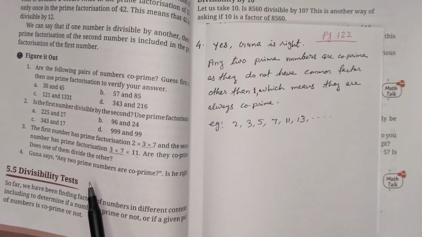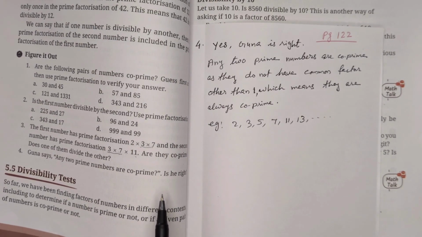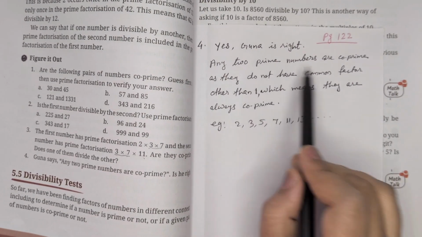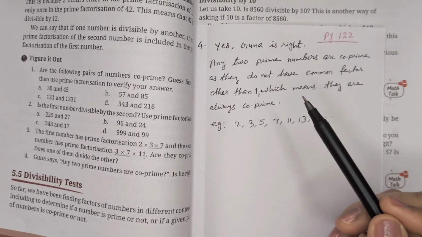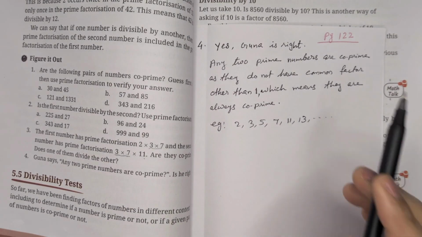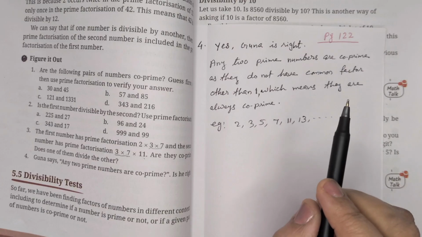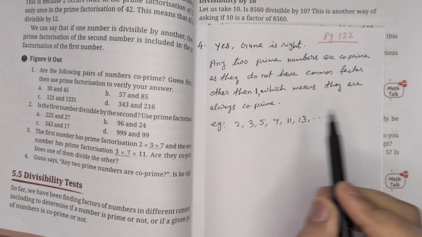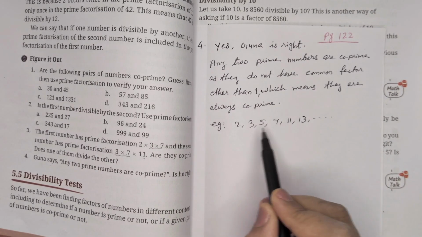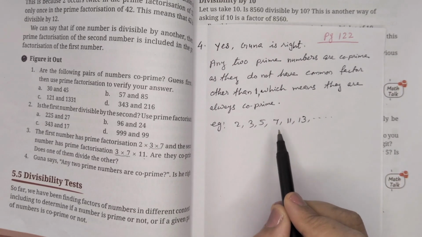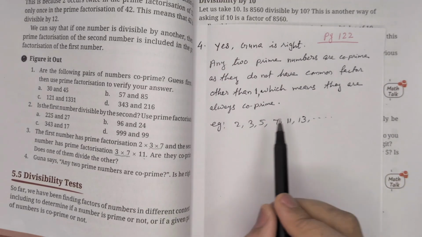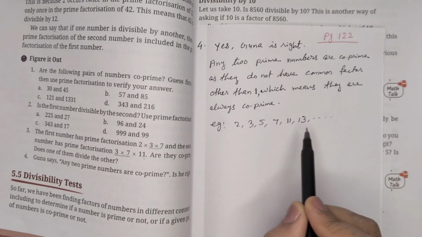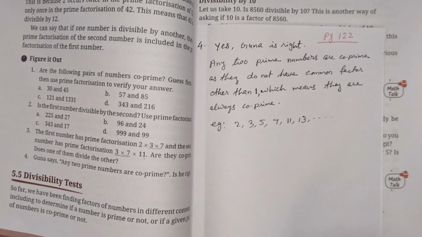Fourth question, Guna says any two prime numbers are co-prime. Is he right? Yes, what he is saying is right. Guna is right. We know that any two prime numbers are co-prime as they do not have any common factor other than 1, which means they are always co-prime numbers. For example, the prime numbers are 2, 3, 5, 7, 11, 13, etc. If you take any two primes, we can see there is no common factor for them. So we can write they are always co-prime. Any two prime numbers from the prime numbers list have no common factor other than 1, which means all these numbers are co-prime.